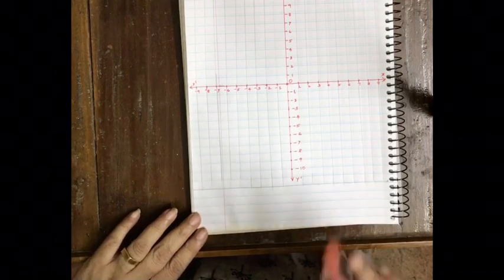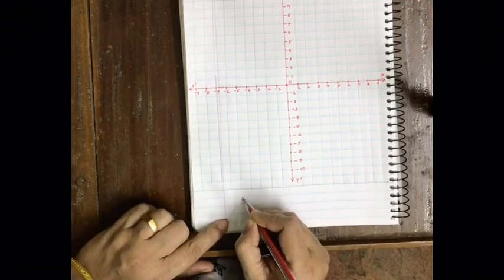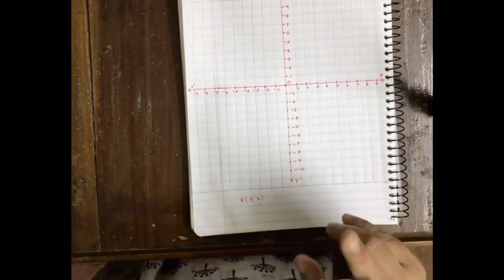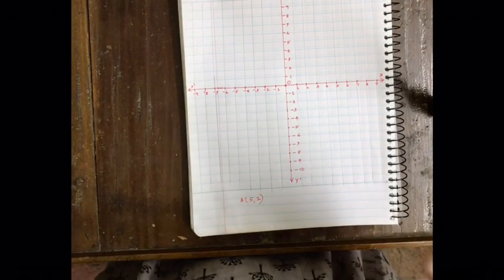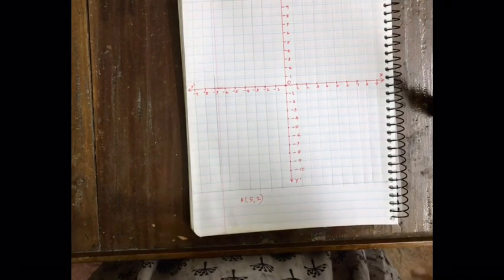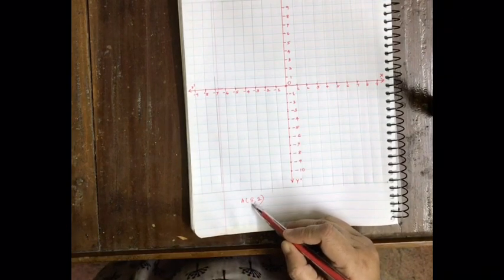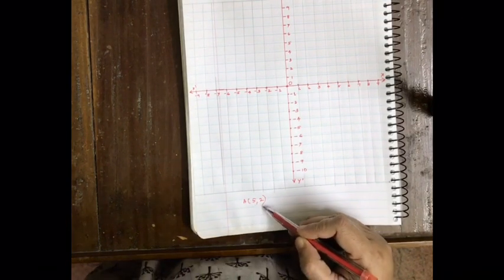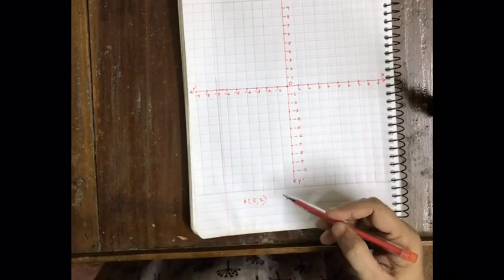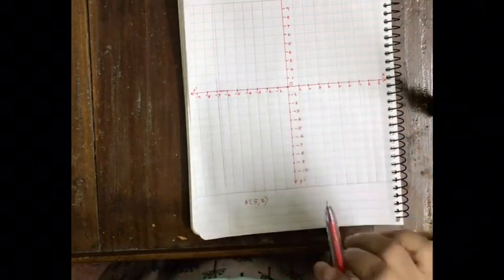Okay. Now suppose I am asked to mark a point, say A (5, 2). By convention, how is a point described? Always the abscissa is written first and then the ordinate. So here 5 is the abscissa and 2 is the ordinate. Now how are you going to represent this point A in the xy plane?